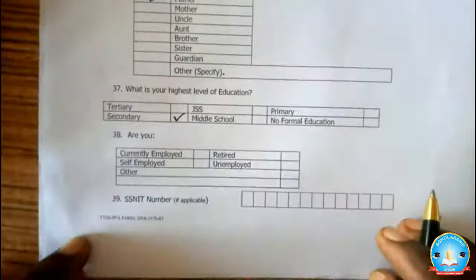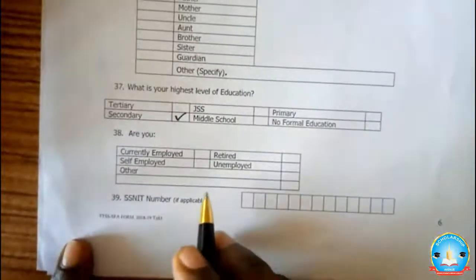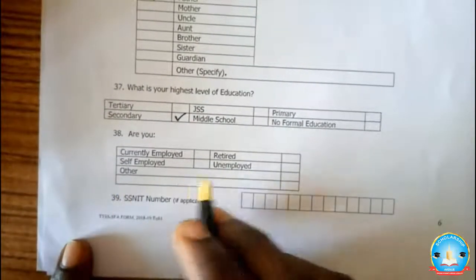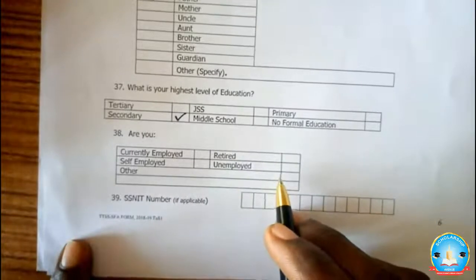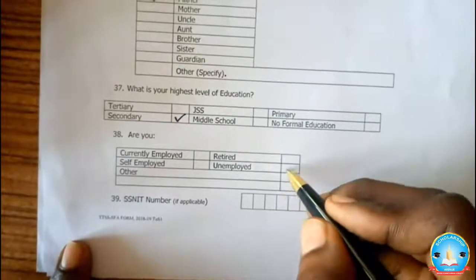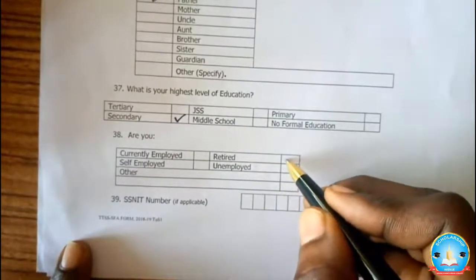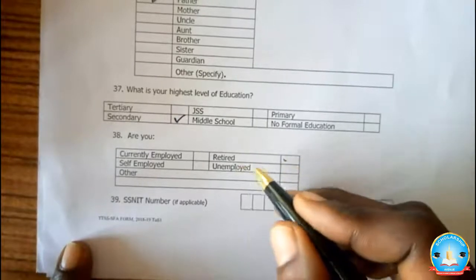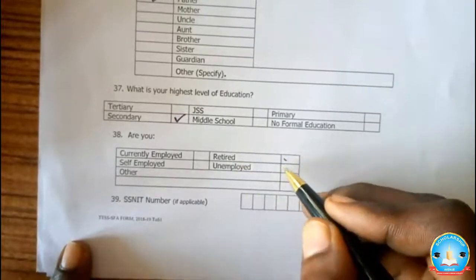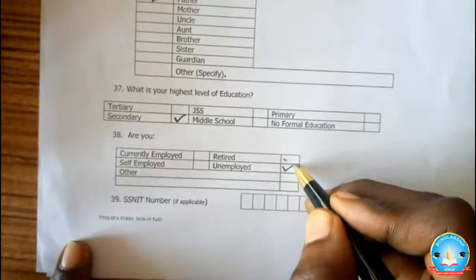Next: are you currently employed, retired, self-employed, or unemployed? This question goes to your parents. So for my parent, for example, among retired, unemployed, I go for employed.